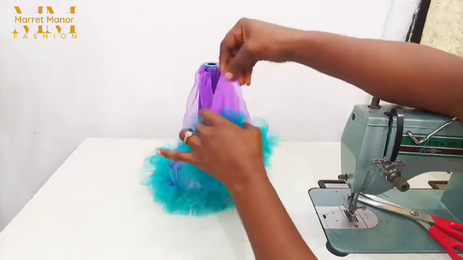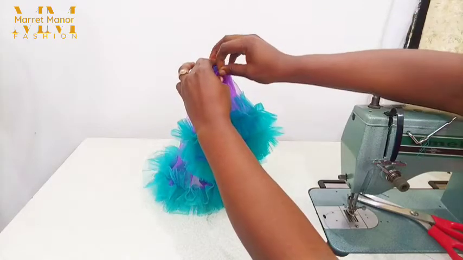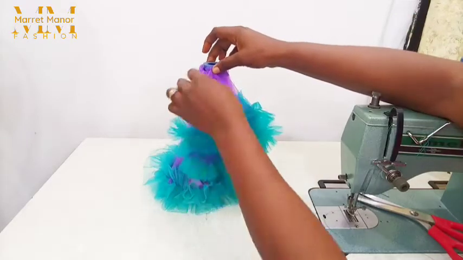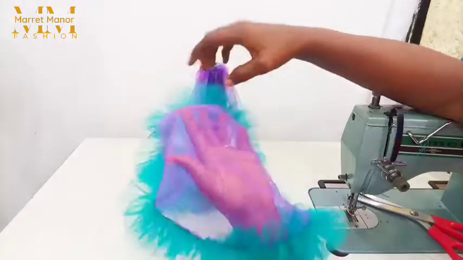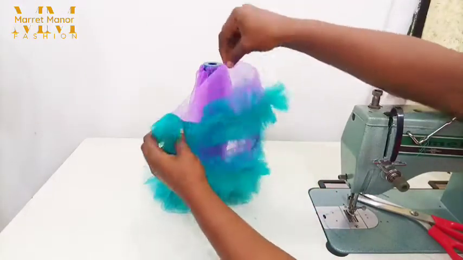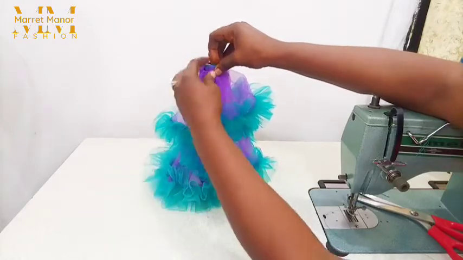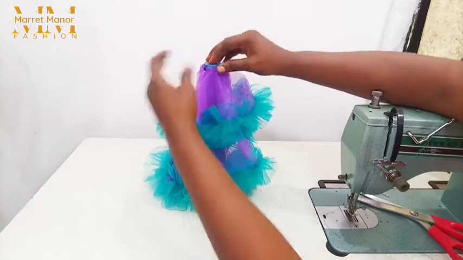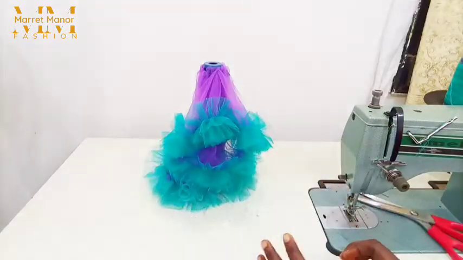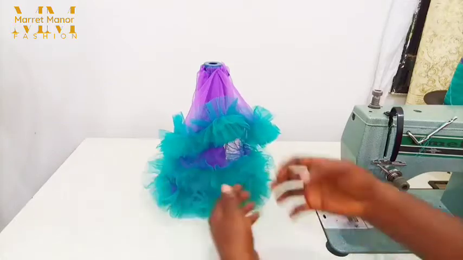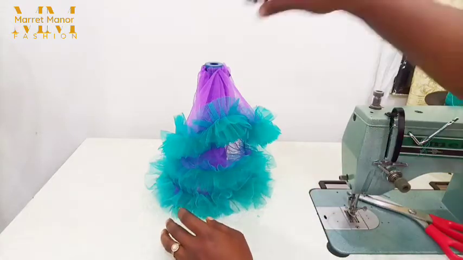You can see how I'm pinching again. You pinch and pin. You place another, and it gives you that effect. People who see it will be like, wow, how was this made? How was it attached? You're going to make a lot of these circles and keep pinning them on the dress, and that's how your cloud effect will be formed. It's quite easy. All you have to do is have workers or hands on deck to help you out, and you're good to go.